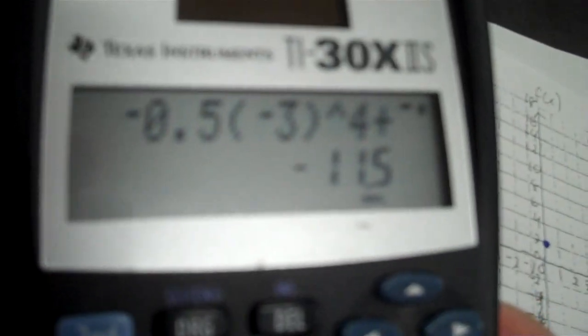Then I get another x, so I again replace that with -3. It's x to the second. They can hit the caret button 2, or they can hit the x2 key if it's to the second power, and then +2. -11.5. Okay, so we go -3, -11.5, between -10 and -12.